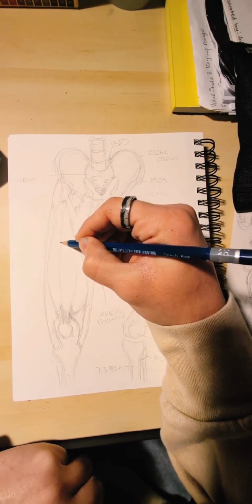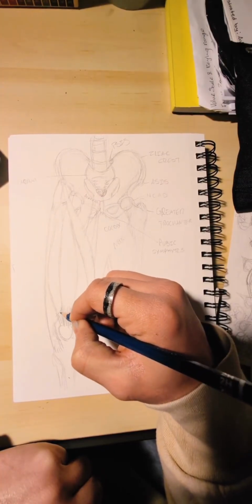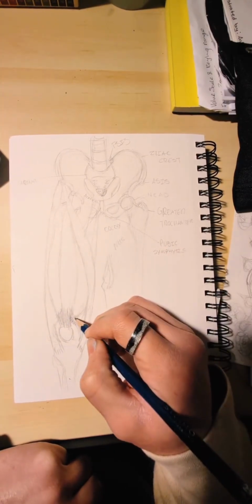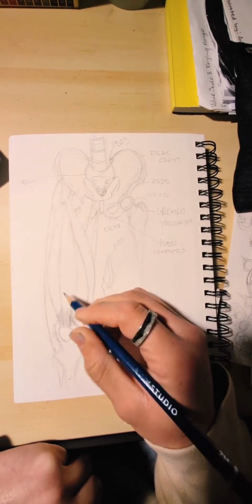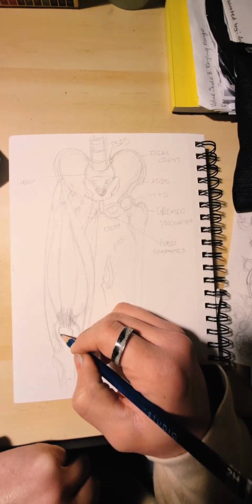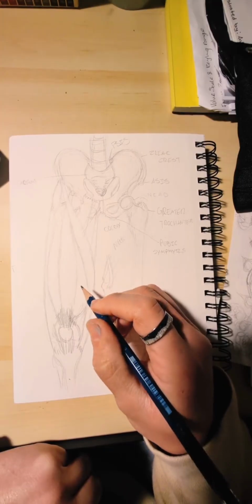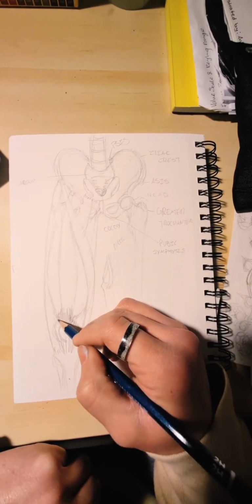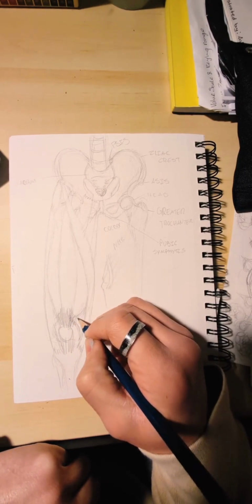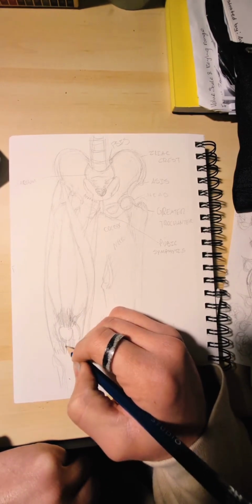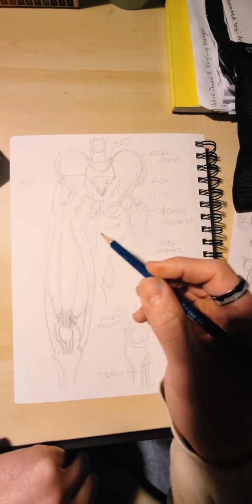So we have this front view of the thigh. And here, this is just like one big tendinous area. You have the area of where the tendon above the patella is, and then you have the tendon here underneath the patella, and the patella just kind of connects it all.